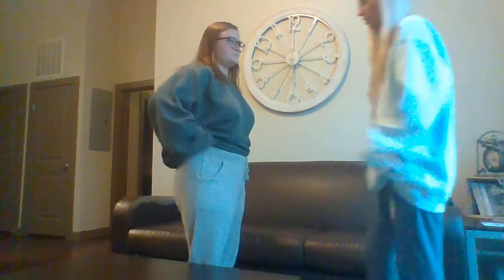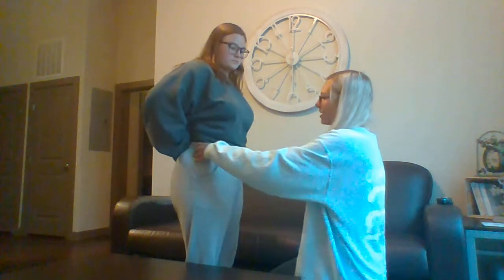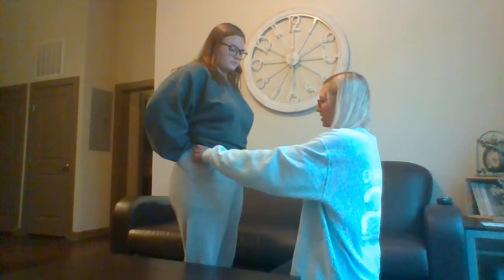Alright, so the first part we're going to do is just quick observations. The first one we're going to do is look at her stance from the front, and I'm just going to make sure her ASISs are in the same horizontal plane. Then for the next one, we're going to look at her from the side, and we're going to look for lumbar lordosis.